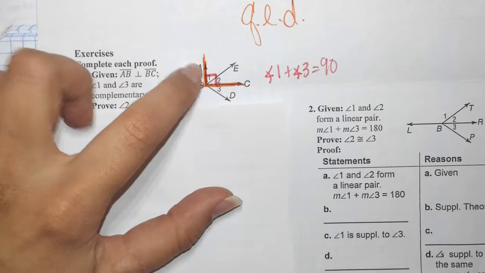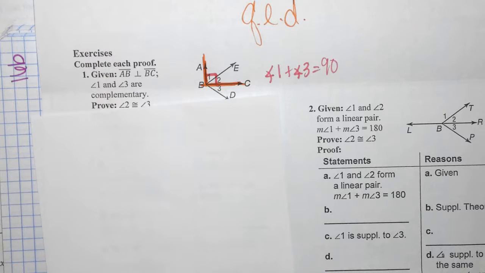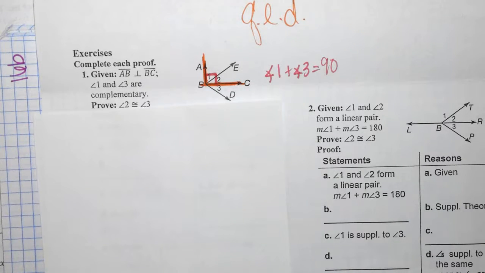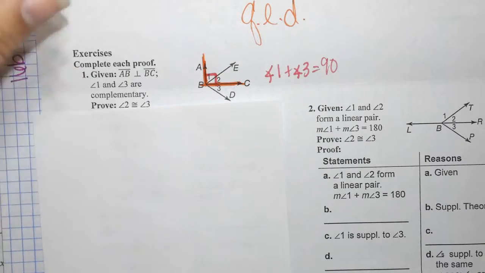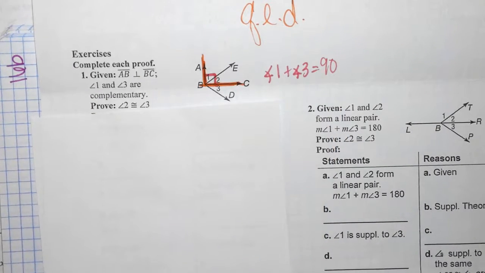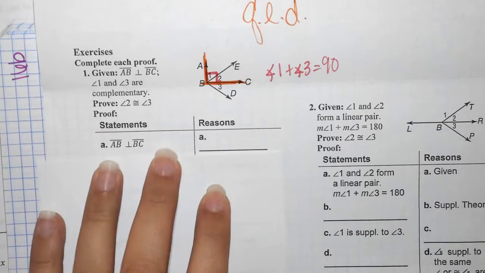What do angle 1 and 2 and 1 and 3 have in common? Angle 2, right. And what else do they have in common? They both equal 90. So if they have angle 2 in common and they have 90 in common, that must mean that these two are congruent. Now let's prove that.